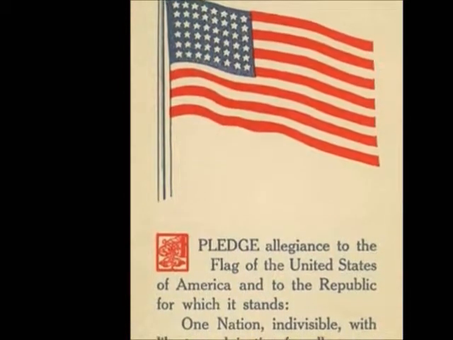I pledge allegiance to the flag of the United States of America and to the republic for which it stands, one nation, under God, indivisible, with liberty and justice for all. Good job. Now sit down.